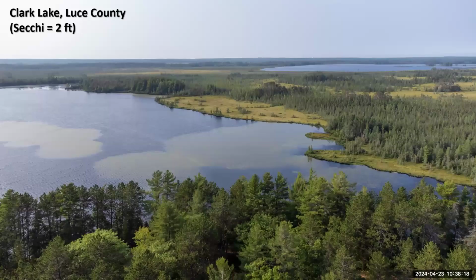But this is a surprise. This is Clark Lake. This is the one with the Secchi of 2 feet. So this is in Luce County. Clark Lake is up by Tahquamenon Falls. So, Tahquamenon Falls has root beer colored water because of DOC going into the water from surrounding wetlands. That's what's going on here at Clark Lake. So it's just DOC in the water makes it more brown. And these patches you see out here, these are actually large populations of water shield. It's a really neat site to sample.